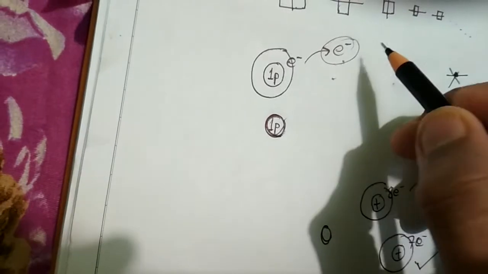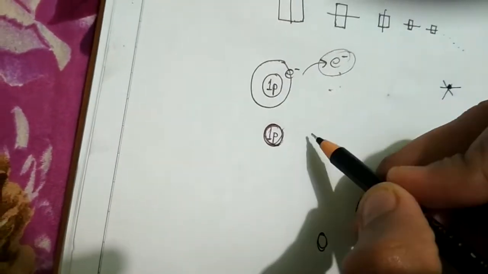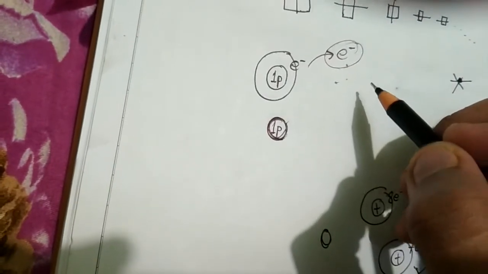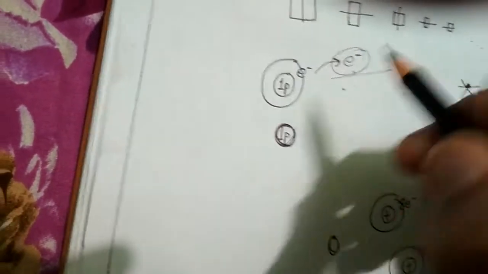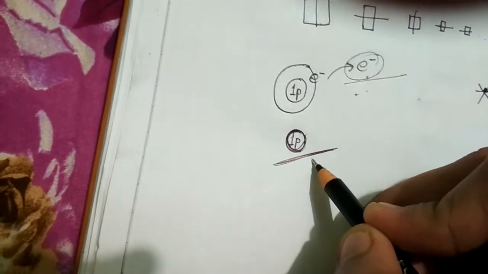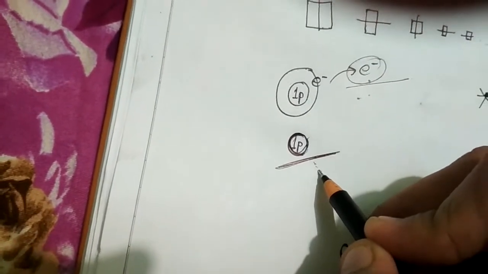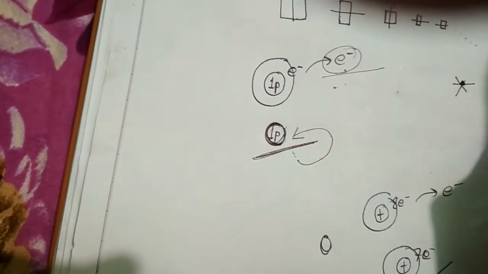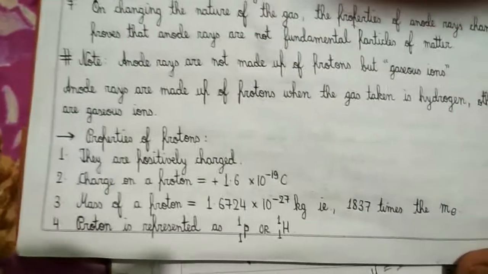To be neutral, the atom must contain a unit positive charge. If this electron is removed, only that single particle will be present, and that single particle was later renamed proton by Ernest Rutherford. So this is how protons were discovered.